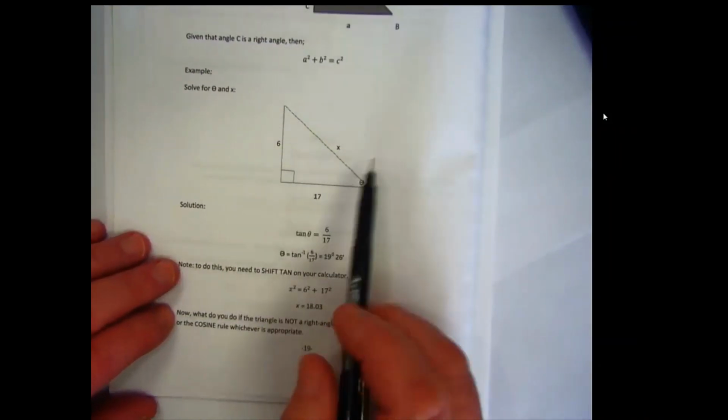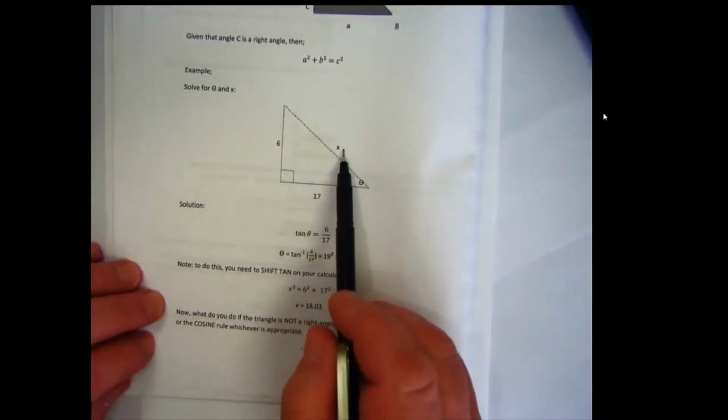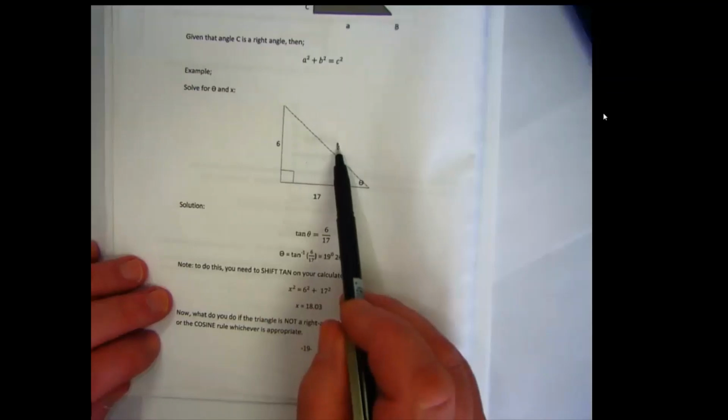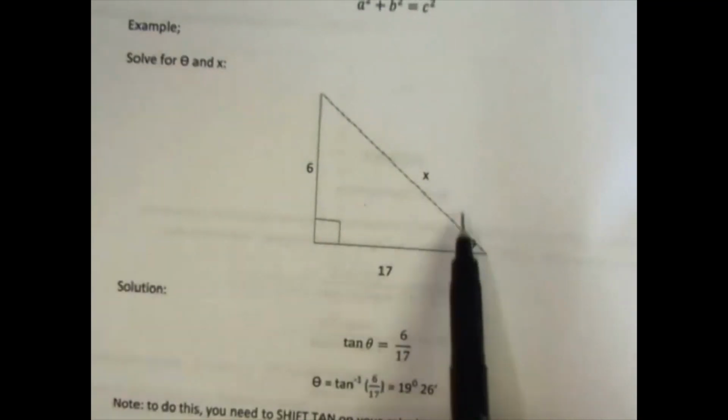We've been given a triangle here. This is 6, this is 17. X is the hypotenuse. The longest side is always the hypotenuse. We've got to solve for theta, and we have to solve for x.